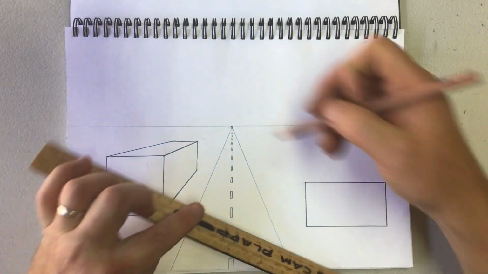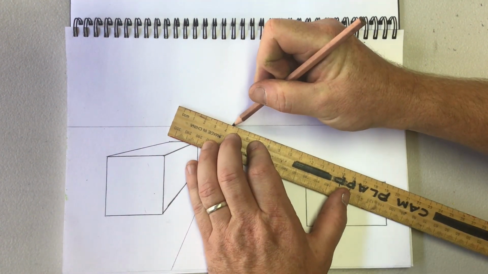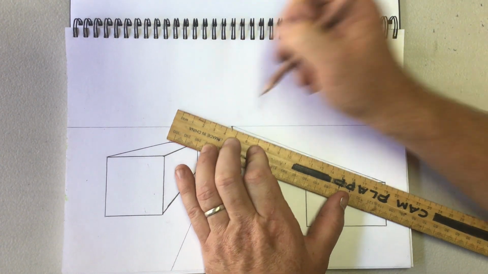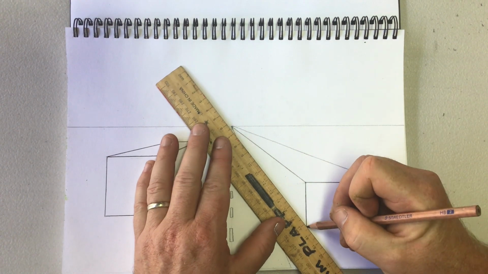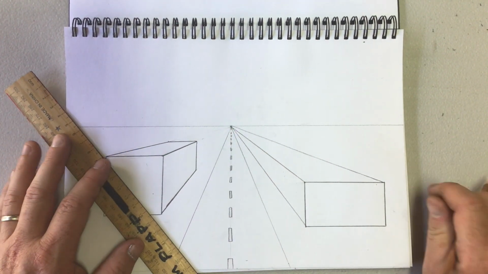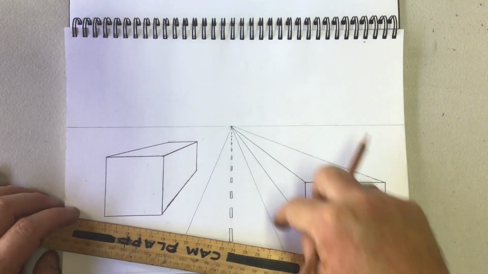The rule is that I'm going to start from my point and join that point up to each of my corners. So here's my corner of my box, just lightly. Here's another corner, and here's my third corner down here, making sure they all come back to that point quite accurately. Okay, now, it's going a long way back. I'm going to stop it at some point.